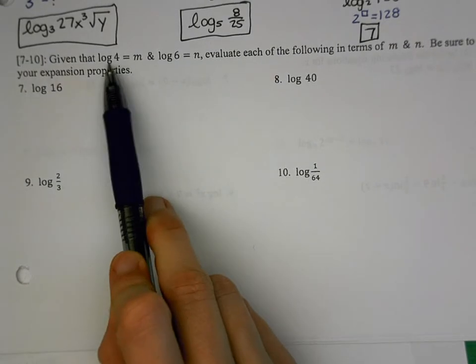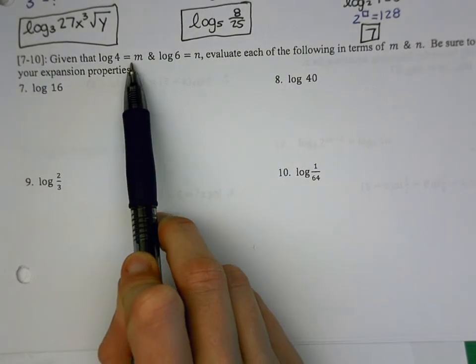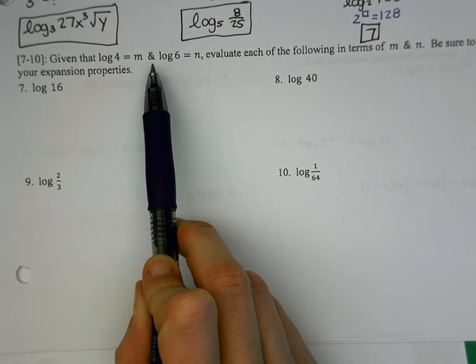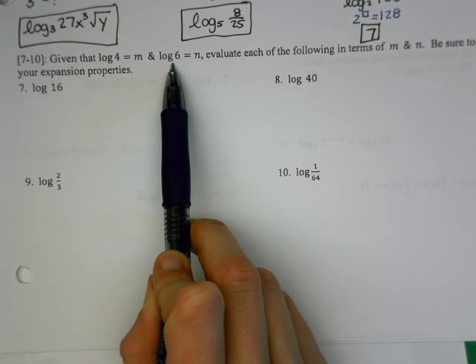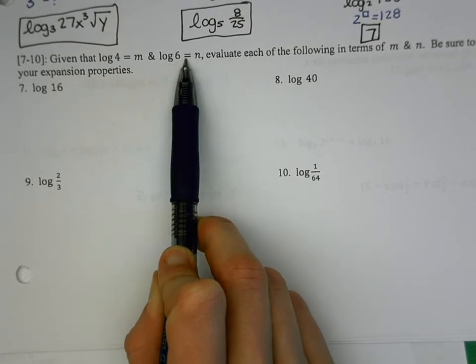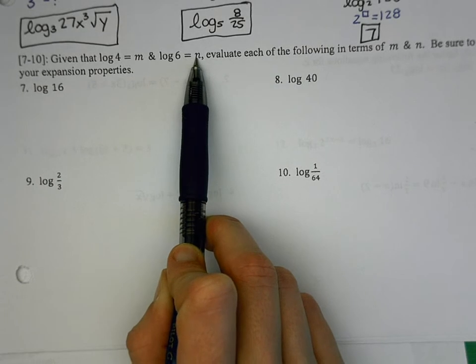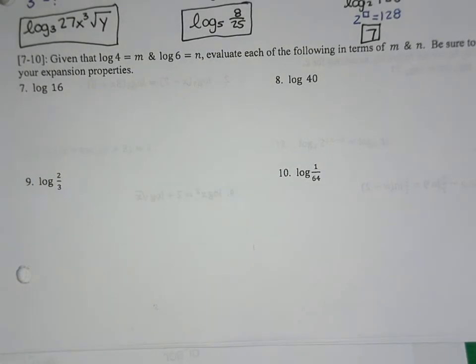First, that if we see log base 10 of 4, we are going to rewrite that as the variable m. Okay, and if we see log base 10 of 6, we are going to rewrite that as the variable n. And so our goal here is to evaluate each of these following terms, like I said, in terms of either integers or in terms of m or n, using either math facts or logarithmic properties.